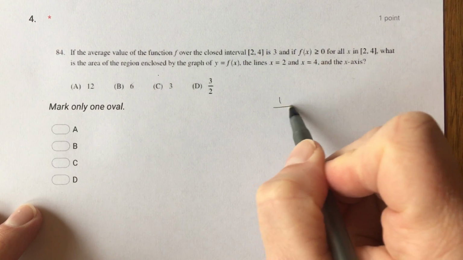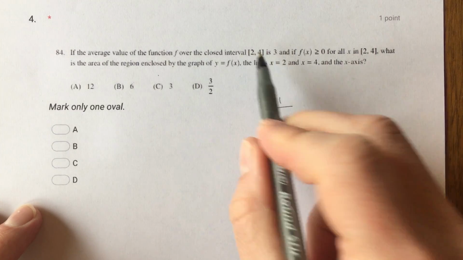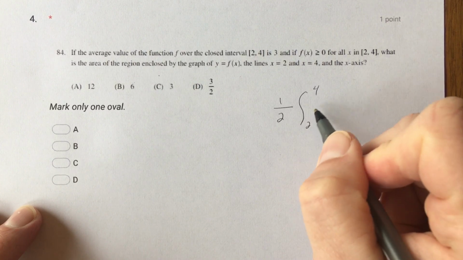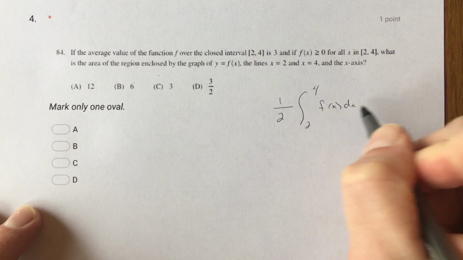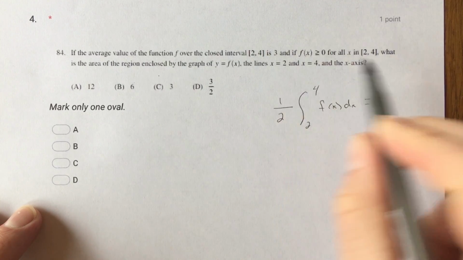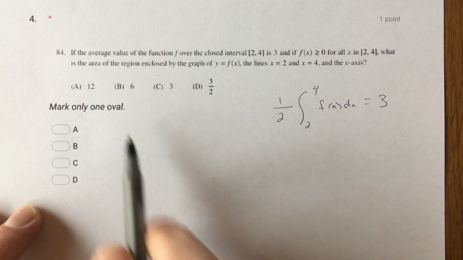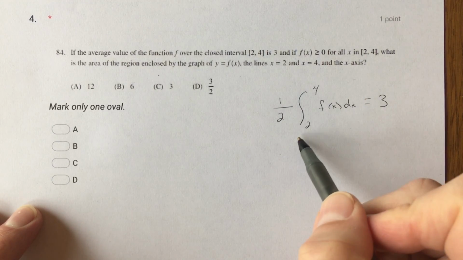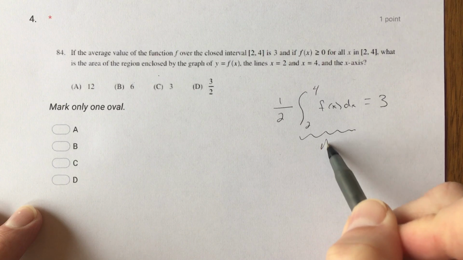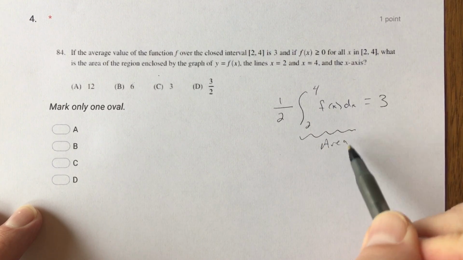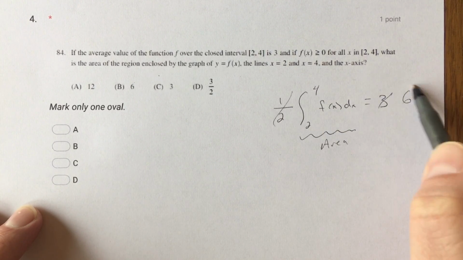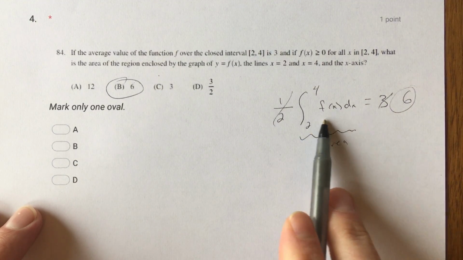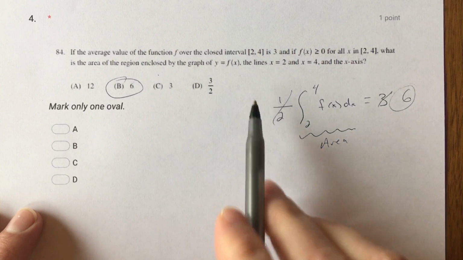The next one says the average value of a function from 2 to 4 is 3. So if we do that average value idea, it's 1 over 4 minus 2 times the integral from 2 to 4 of f of x, and we're told that that average value is 3. Okay. Now they say what's the area of the region enclosed by the graph f of x between 2 and 4? Well, that's this thing right here. That's the area. So if we just multiply by 2, that area is 6. So if you know how to set up the average value and you know what that piece of it represents, then that's a pretty easy problem.